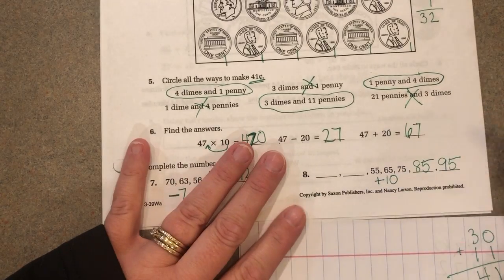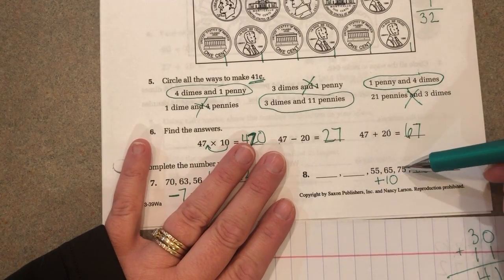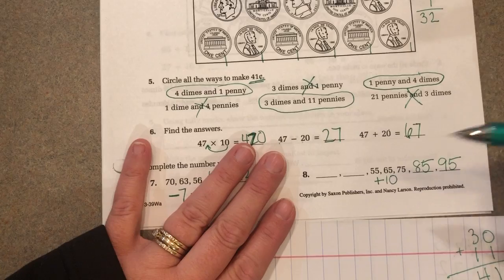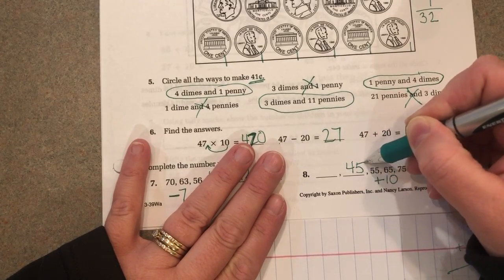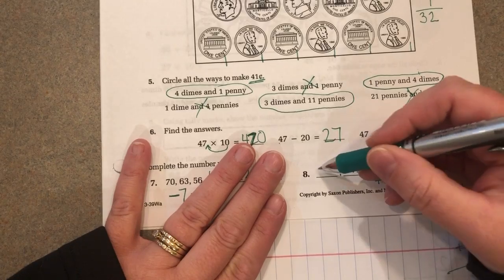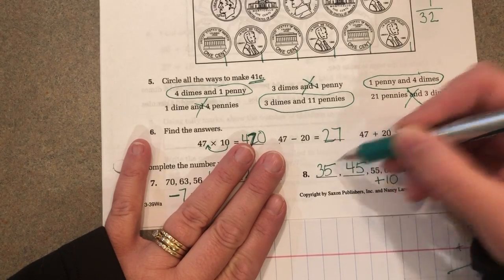So let's go backwards. 95, 85, 75, 65, 55. Take 1 off the tens place and we get 45. And another one, we get 35.